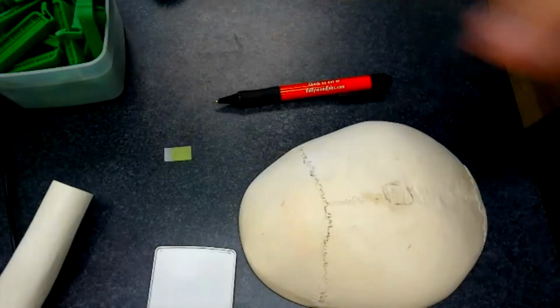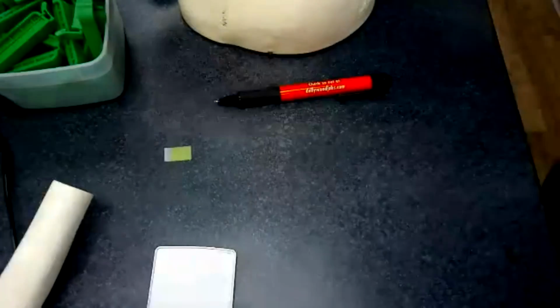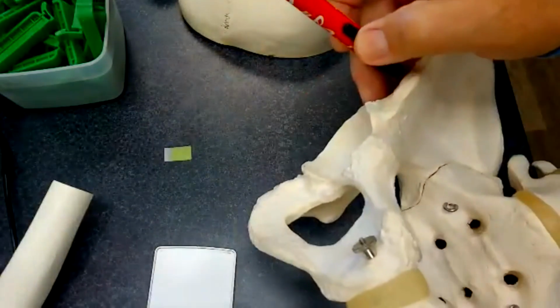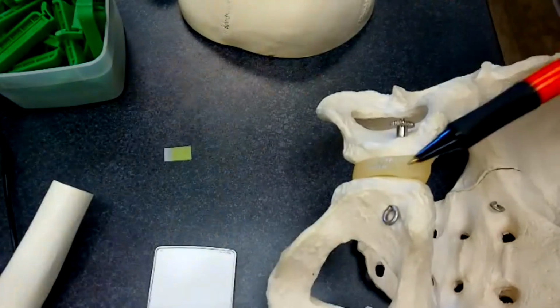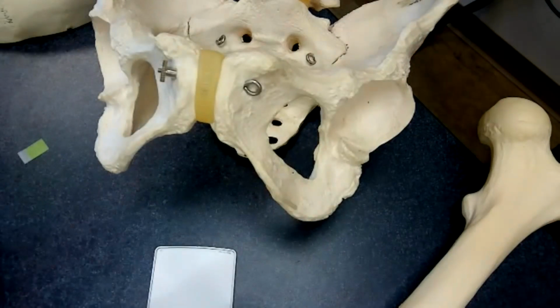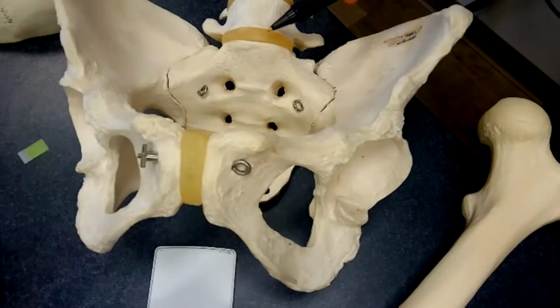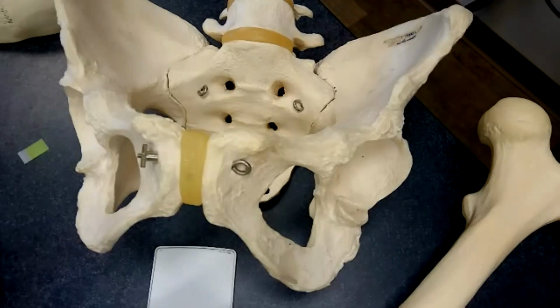Now, if we want to look at one that's slightly movable, we take a close look at the pubic symphysis. It doesn't move at all, or very, very little. It does have some flexibility to it because we have to absorb shock, just like the pads between the vertebrae.